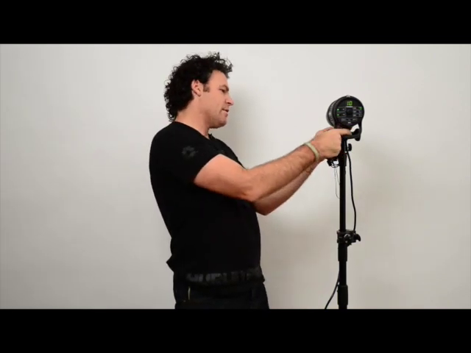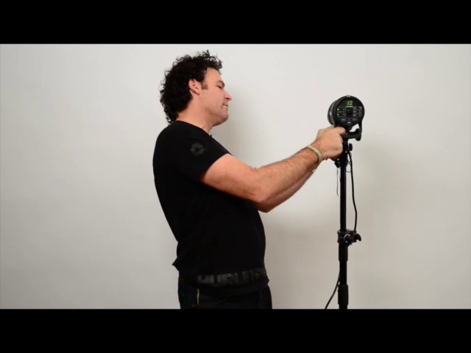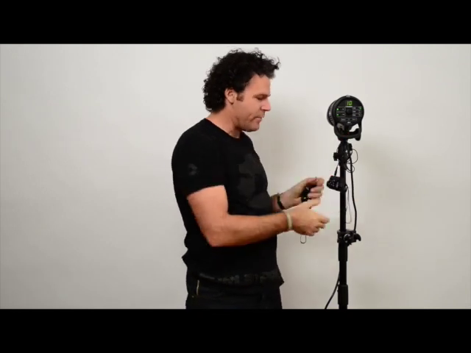So one popular one is a Pocket Wizard. So I take one of these units, I plug it into the Profoto D1 head, and I've got this one hanging off the head, and I've got this one going on my camera, and voila, there we go, we have light.